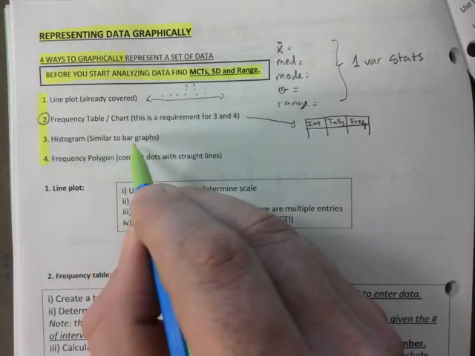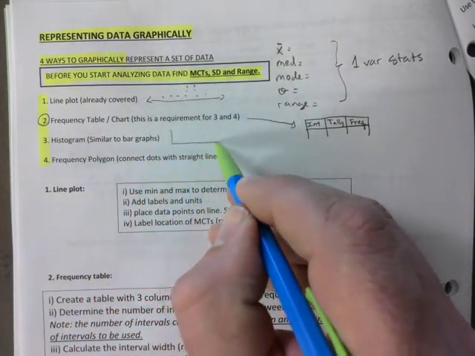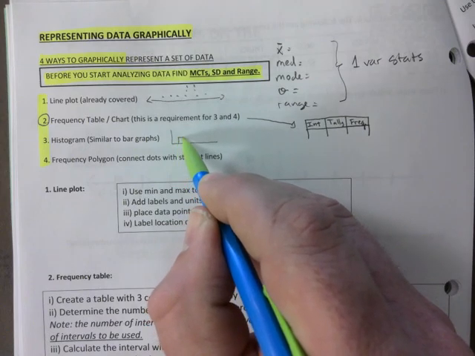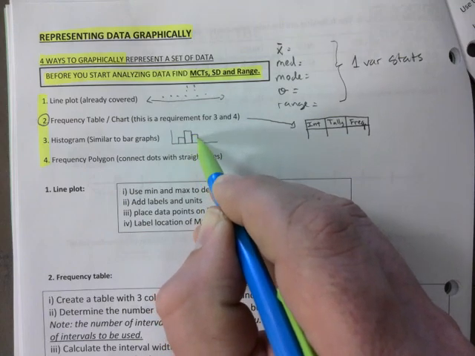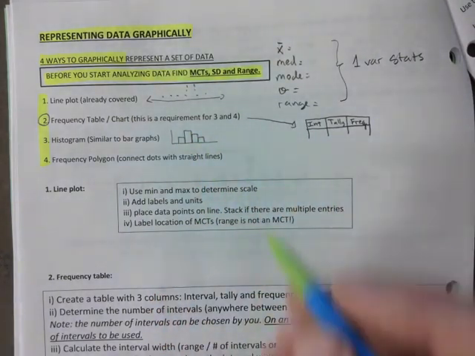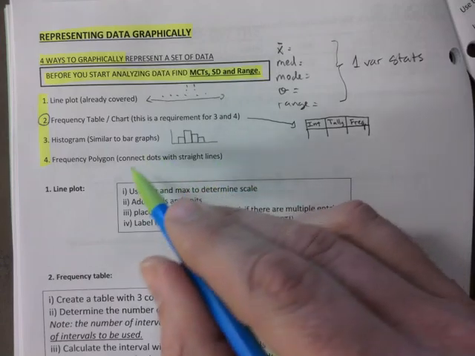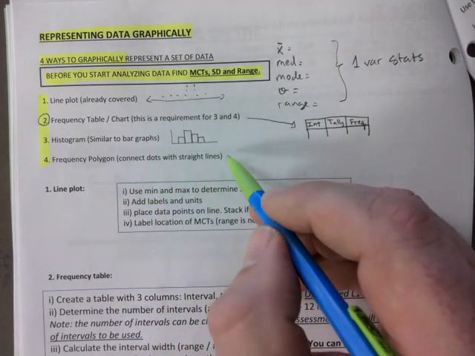A histogram is similar to a bar graph. So a histogram is where we simply have bars that are connected. Okay, that's a histogram. And a frequency polygon, it connects dots with straight lines.